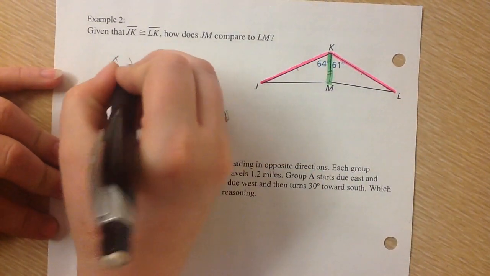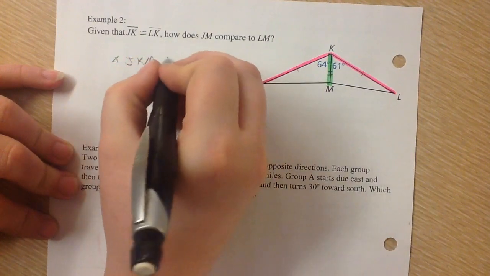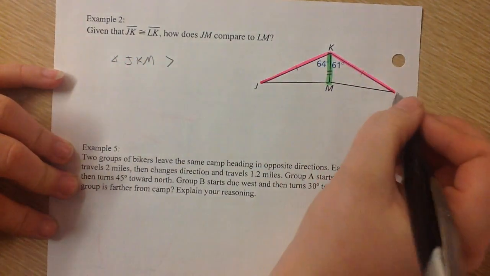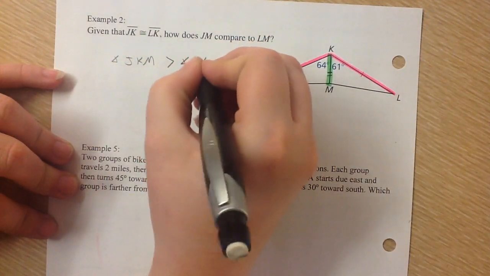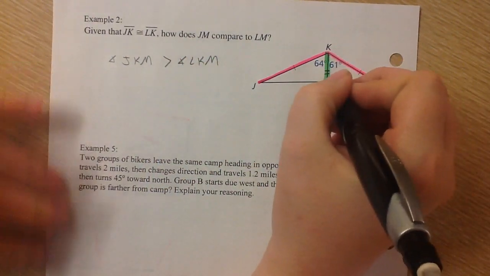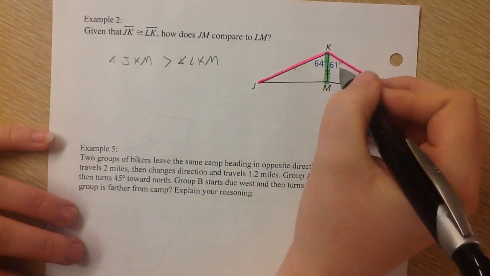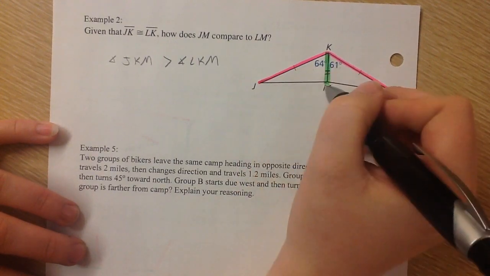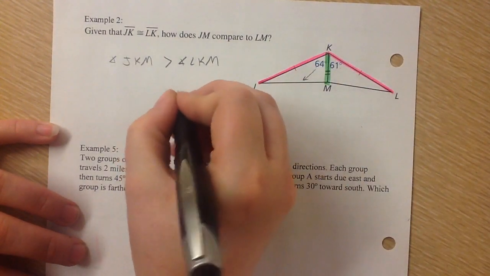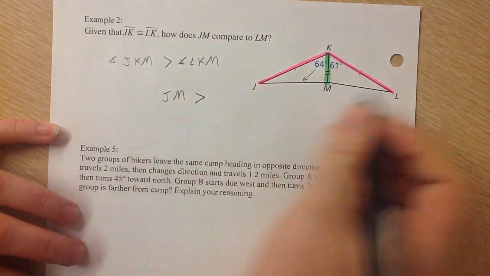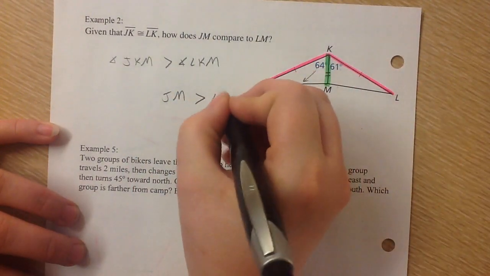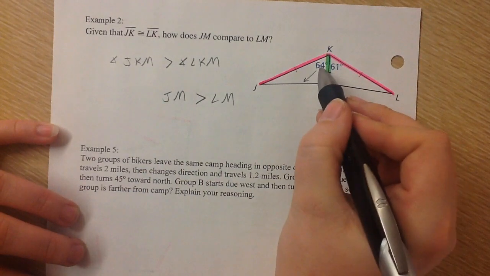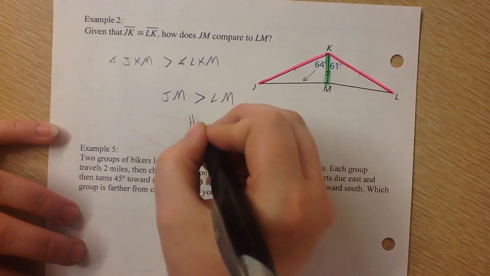We know angle JKM is greater than angle LKM, because this one's 64, this one's 61, which means that the side on this triangle, this opposite side, JM, will be larger than LM. And since we start with the angle and go to the side, that would be by the hinge theorem.